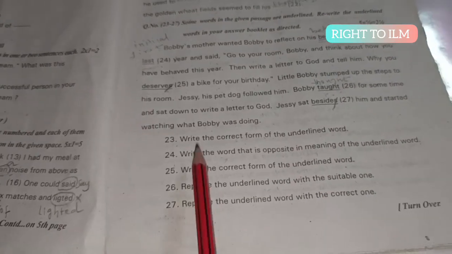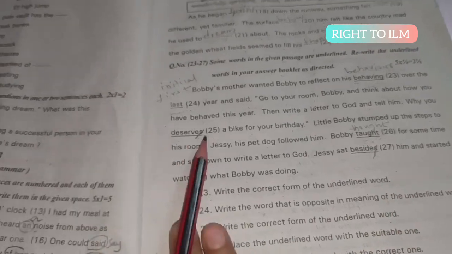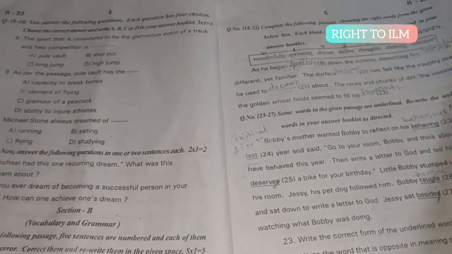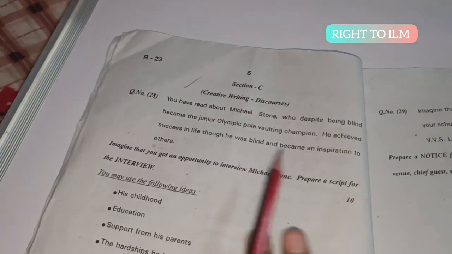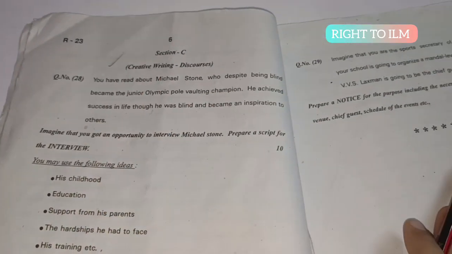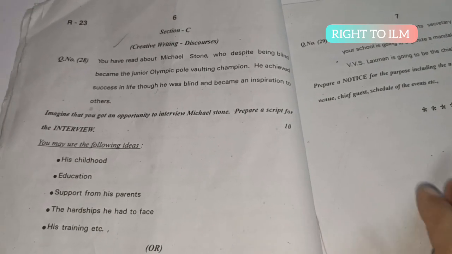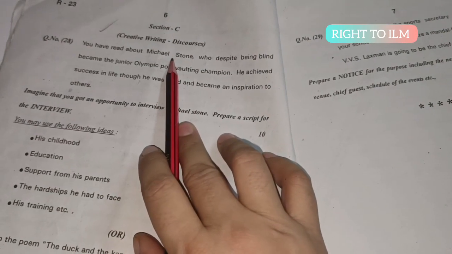So these are our questions and these are our answers. So I hope you all understood solving the paper. Now section C. Because this video is going very long, we will continue our section C in our next video.